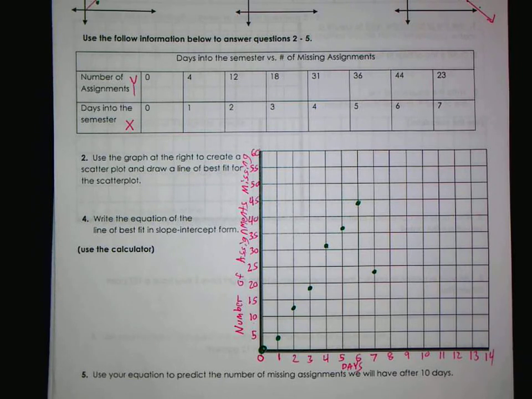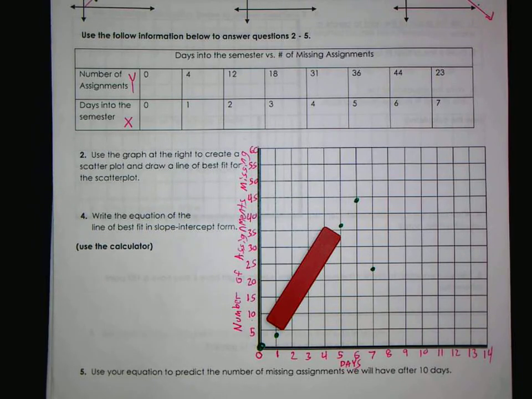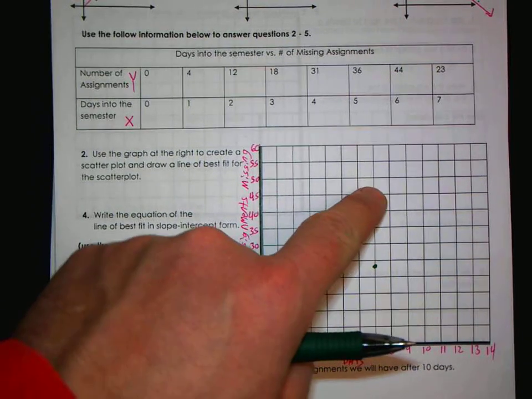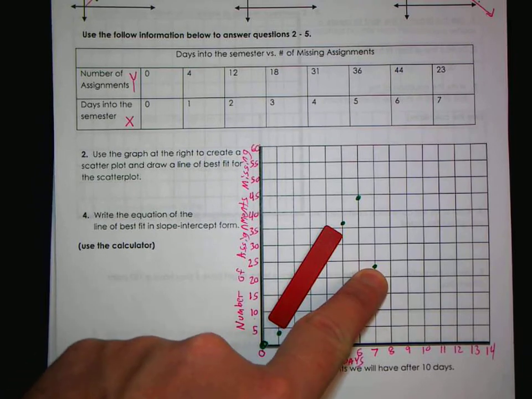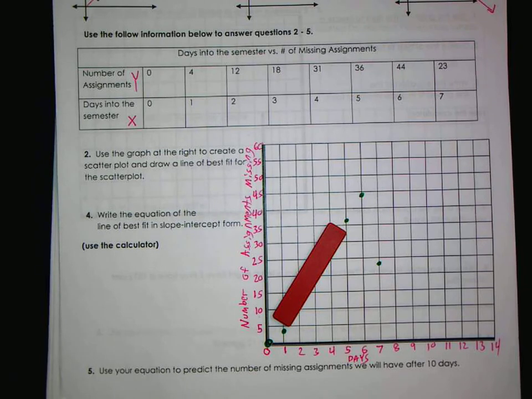So I can see that this has a positive correlation. In general, if I were to draw a line, it would probably look something like this. We have this data value down here that doesn't really go with the rest because obviously the kid decided to get some work done. But I'm guessing most kids, you know, they get into a bad habit, and unfortunately, even though this kid turned in work, people tend to do the same behaviors that they did before, so I bet they'll start missing assignments again, or she.